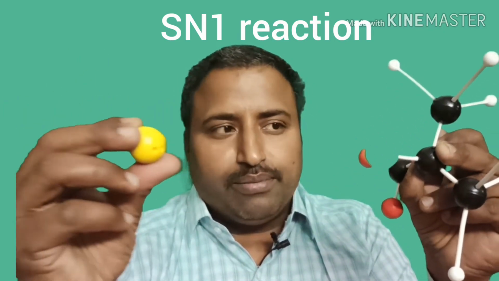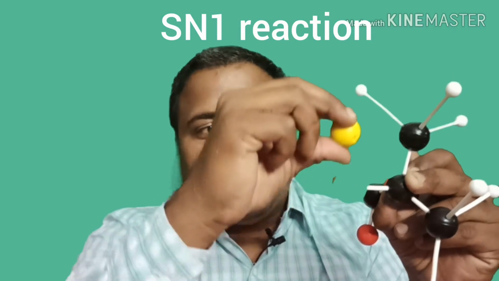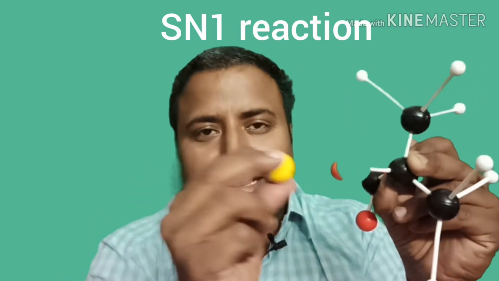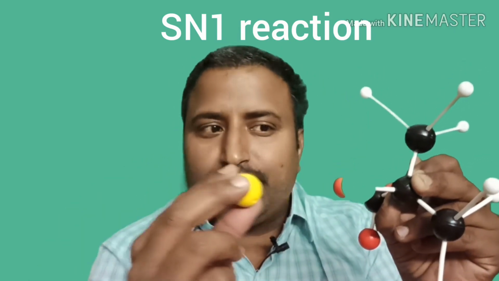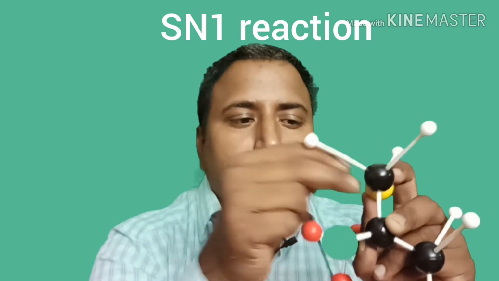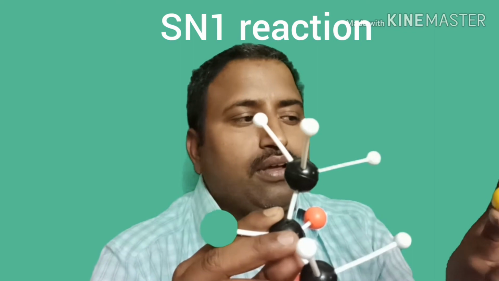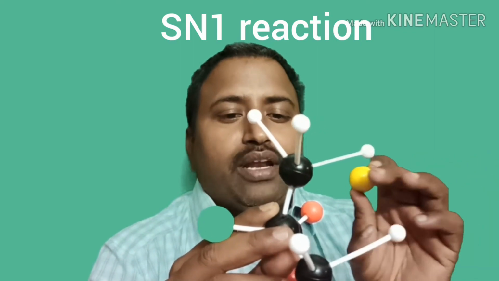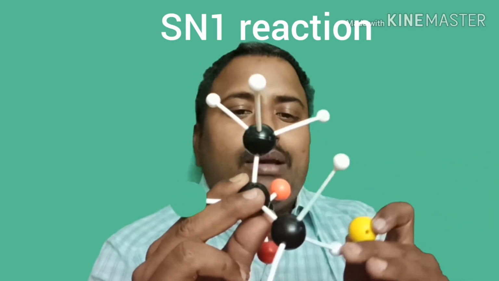Now if a tertiary alkyl halide is present, how does nucleophilic substitution take place? If there is an incoming nucleophile and you try to come from this side and attack, because of the existing halogen there will be a repulsion, so you can't attack from this side. Then what happens? It will try to attack from the backside. But remember, these are single bonds.